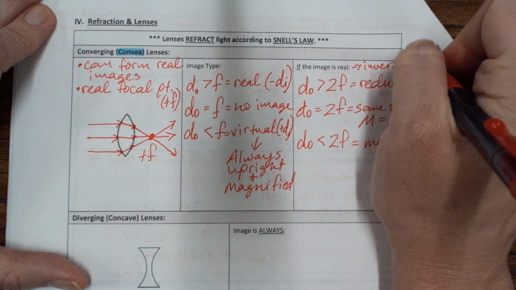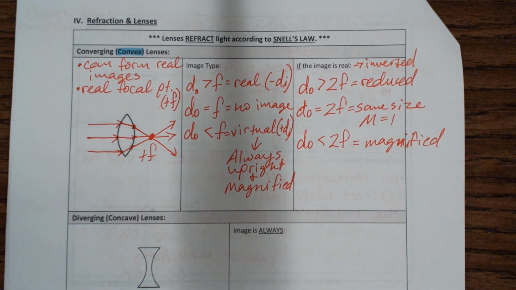Okay, I have a little bit more to go. Okie dokie. Let's see. So, all right. So that's convex lenses.